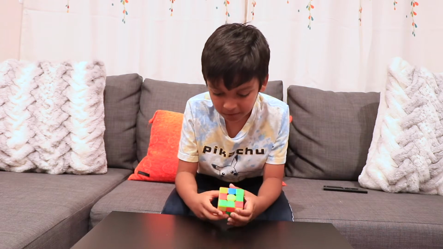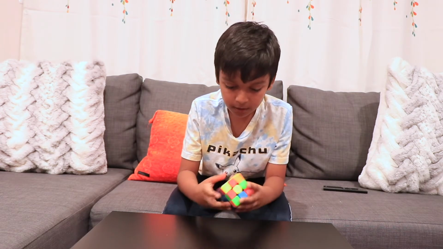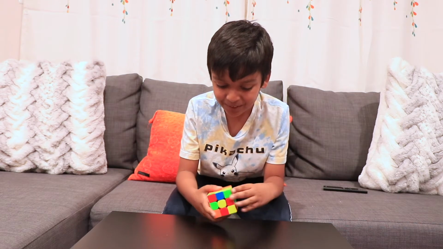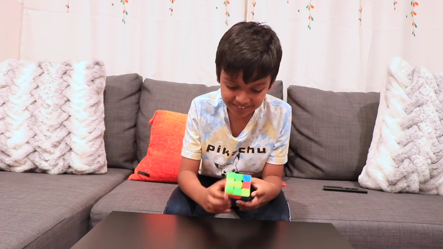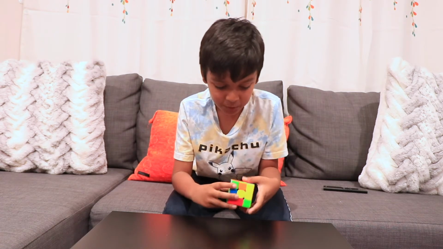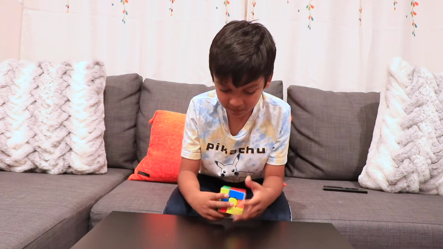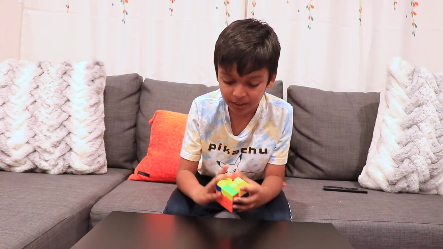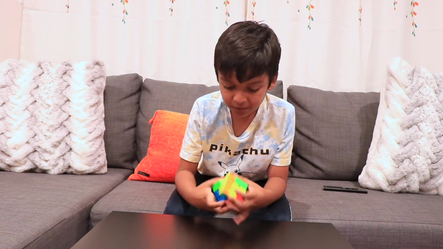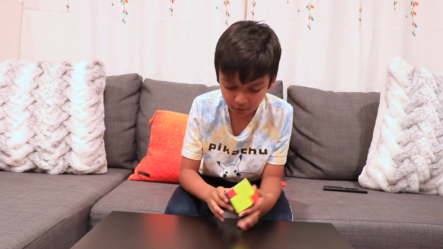Okay, I've done the first layer. So now the pressure. I think I'm done with this. Yes, I'm done with the second layer. Okay. R, U prime, R prime, F prime. F2, R, U prime, R prime, F prime. Okay, cross.